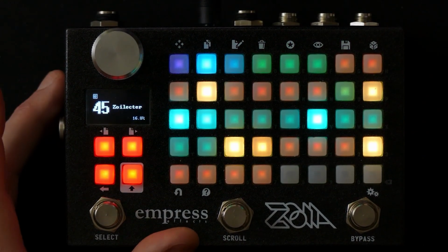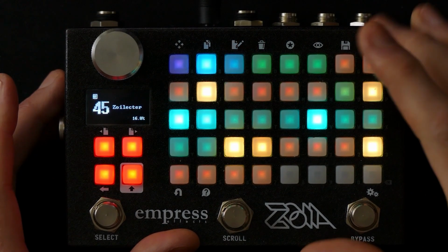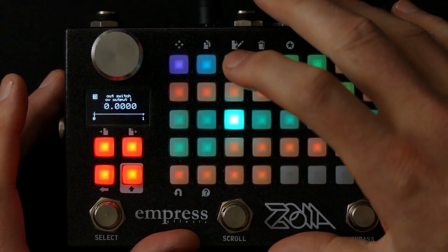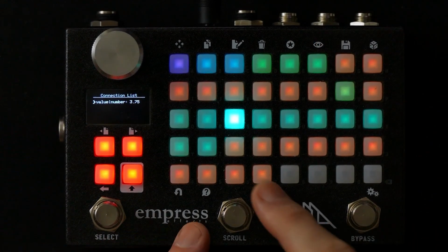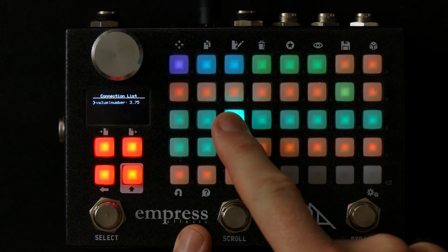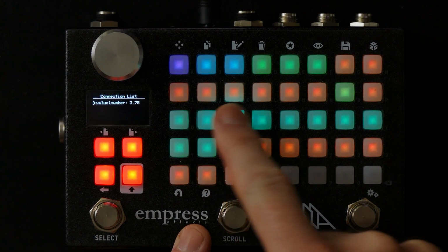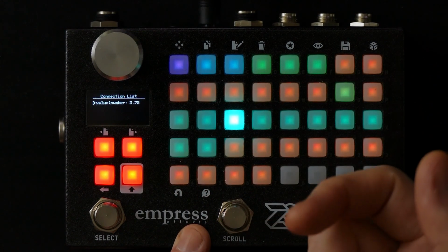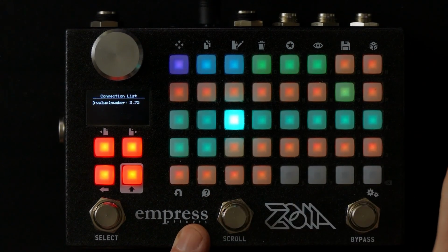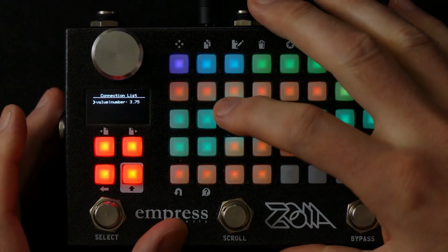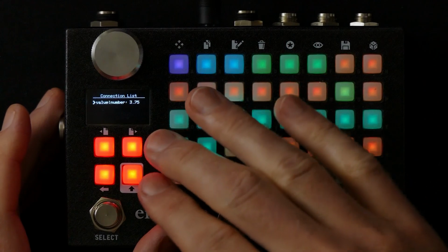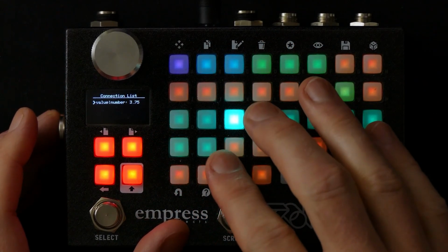So the way it is patched up is, let's just do channel 1 here. So if I have a look at channel 1 on the switch, which is connected, of course, to the number 1, and the first value module that creates the number 1, it has a connection strength of 3.75.